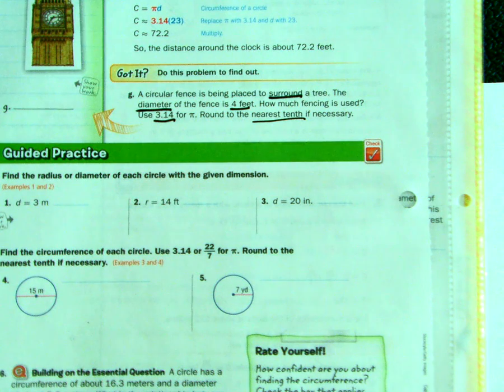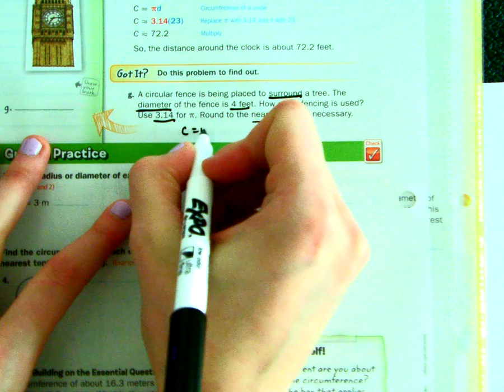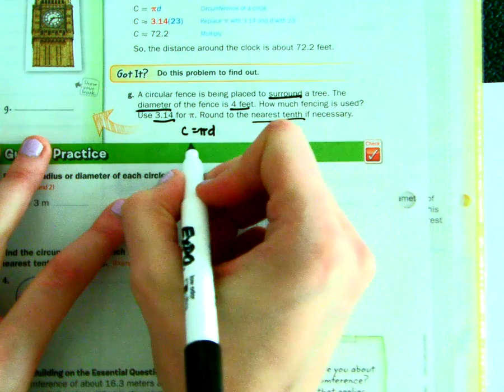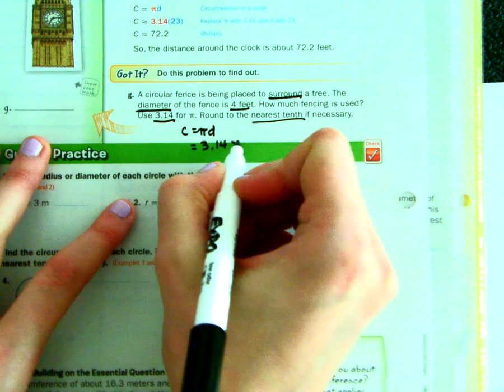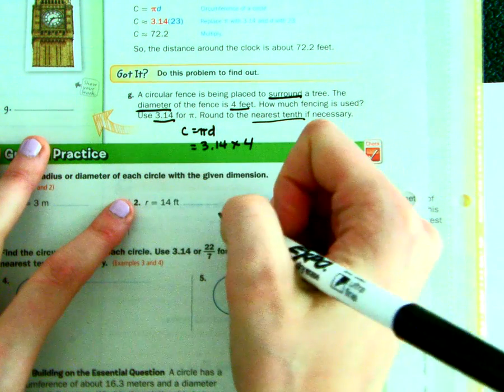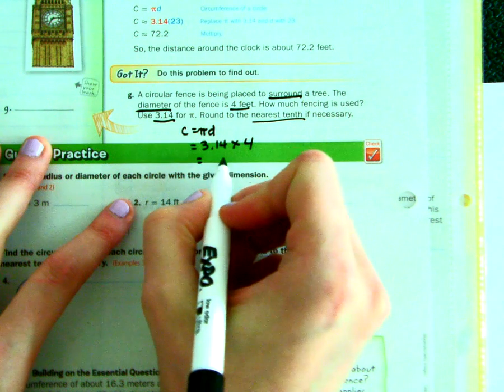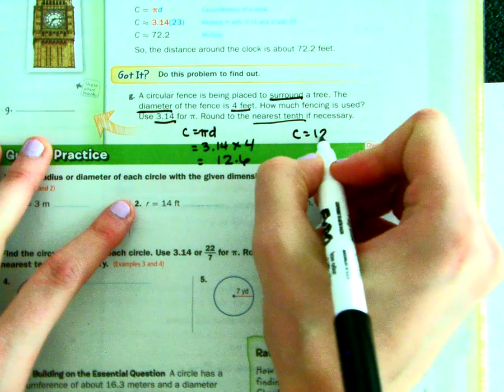So again, I asked myself, do I have a diameter or a radius? They told us I have a diameter. So I'm going to use the formula circumference equals pi times diameter. Okay, I'm going to fill in what I know. They told us pi was 3.14 times the diameter, which was 4. Then I can go ahead and multiply. 3.14 times 4 would be 12.56, which rounds to 12.6. So we would say the circumference is 12 6/10 feet.